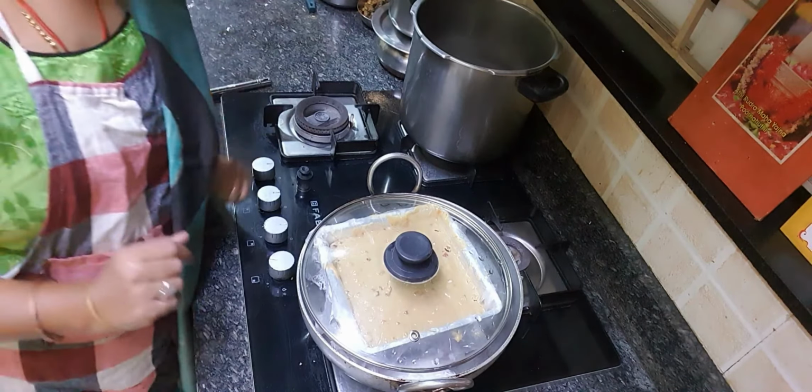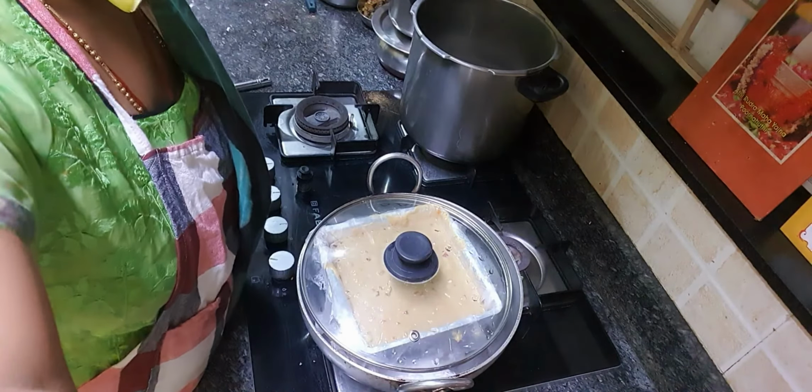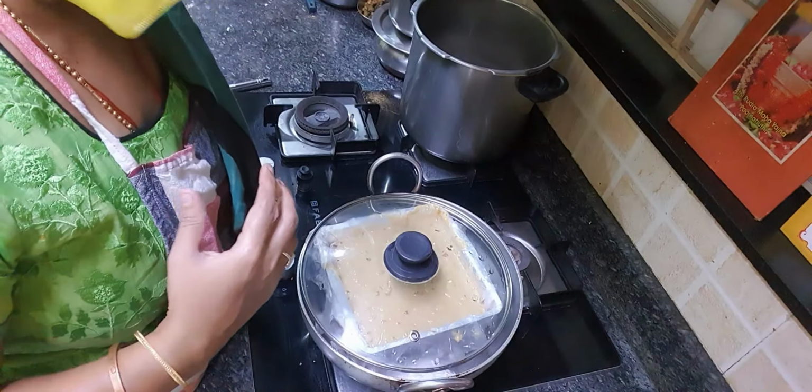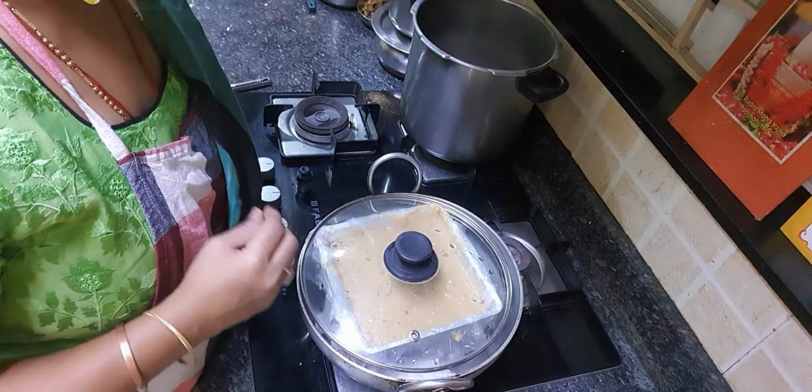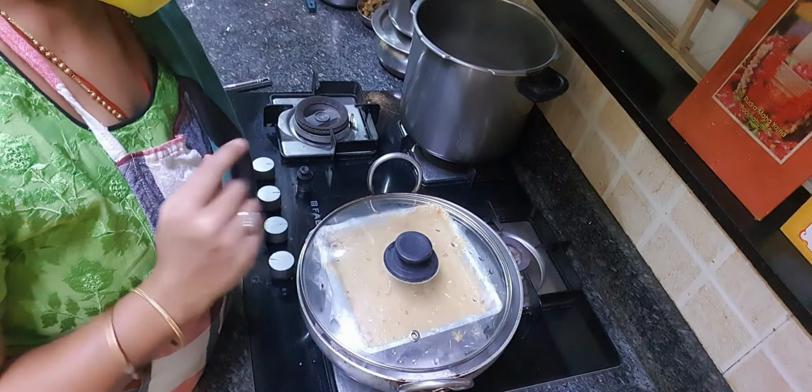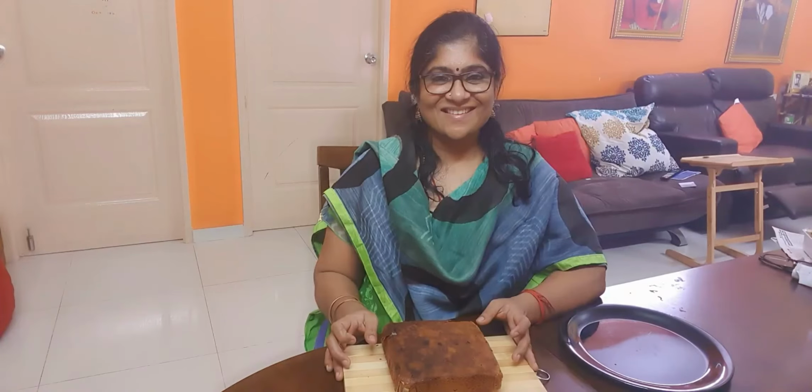So let's see how it's going to be. This has to cook on medium flame for minimum 40 to 45 minutes, and we can always keep an eye on this. See you later.